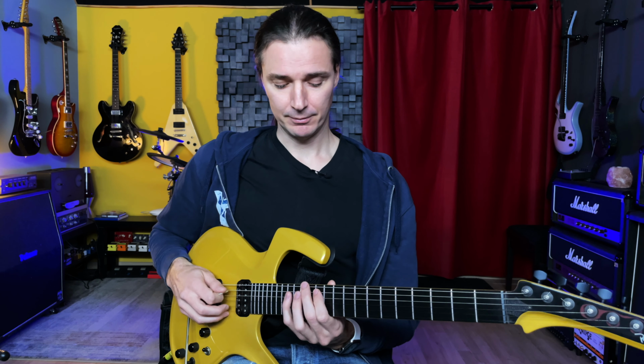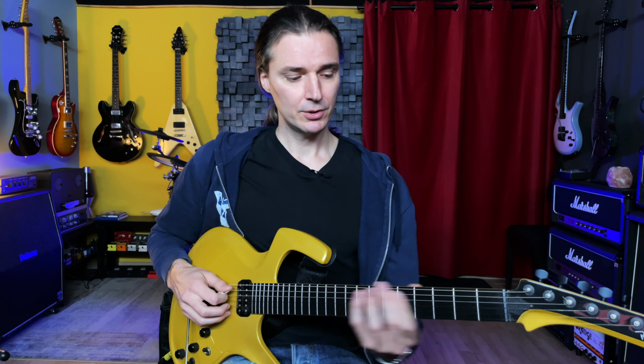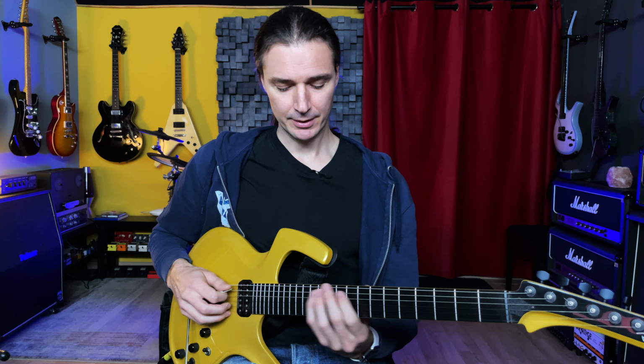And then we have another minor third from the B double flat to the C, which is the root again. So it's all the same distance between each note. And that has a few consequences, which we're going to talk about in the sound section.